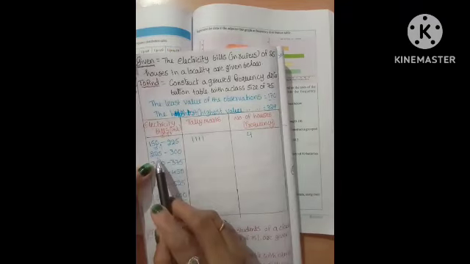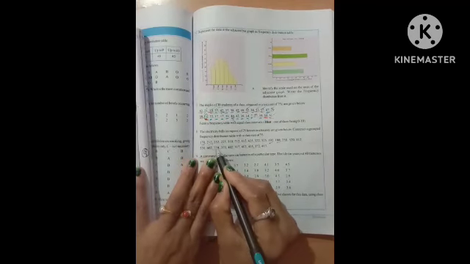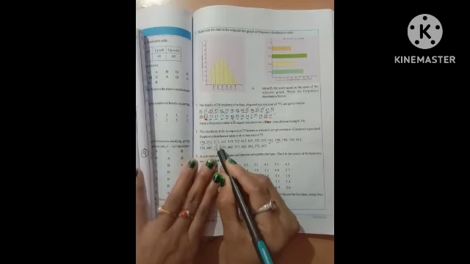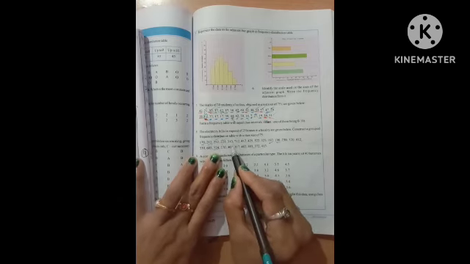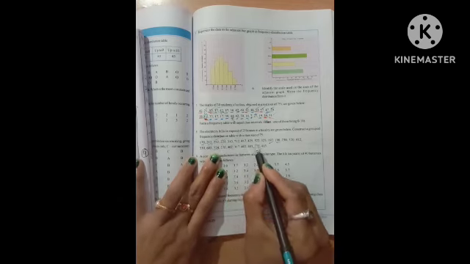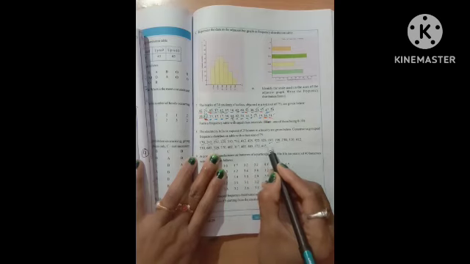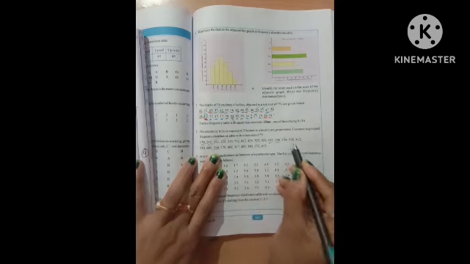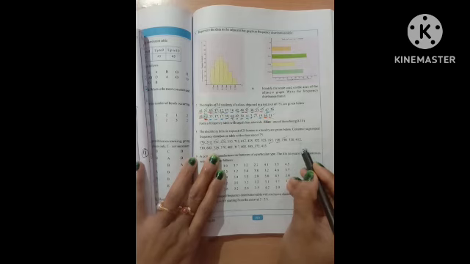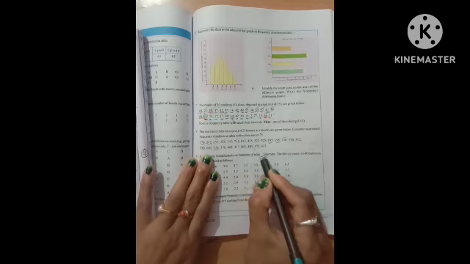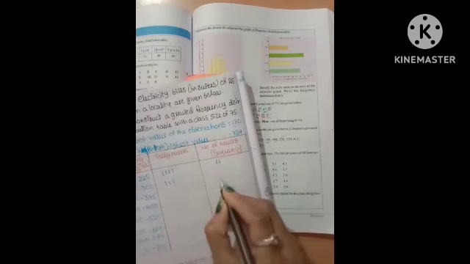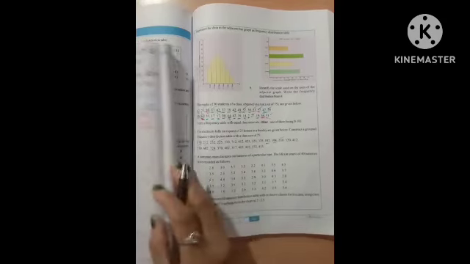Next class interval is 225 to 300. So 225. 1, 2, 3 only. So 1, 2, 3 only. So that's why the number of houses, the frequency, is 3 only.